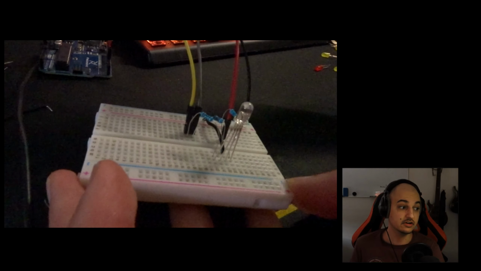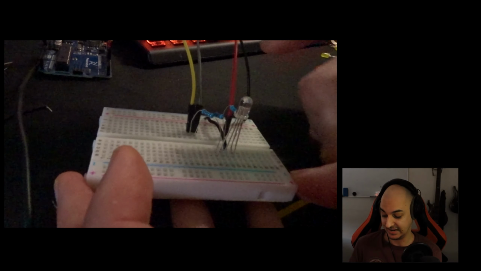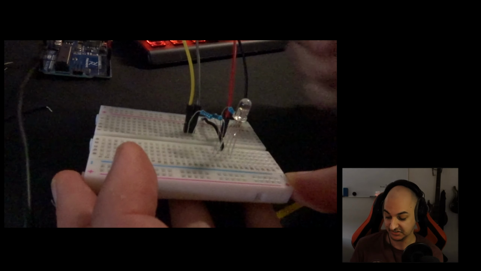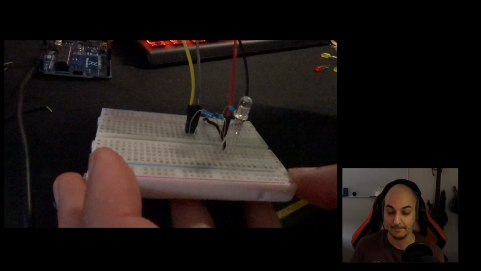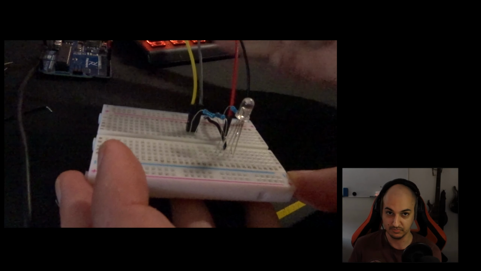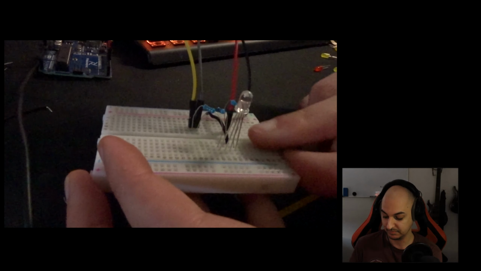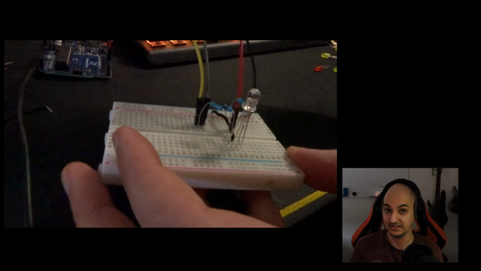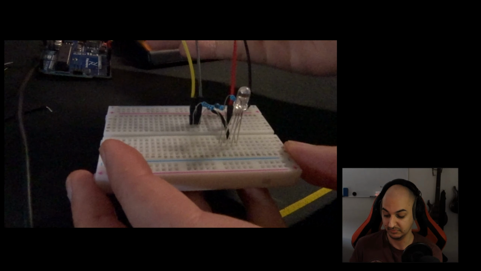Now, what I've done is I've wired up each of the legs to an individual resistor and cable to a PWM enabled pin on the board, right? So we've got pin 1, which is going to be red, wired up to pin 3.